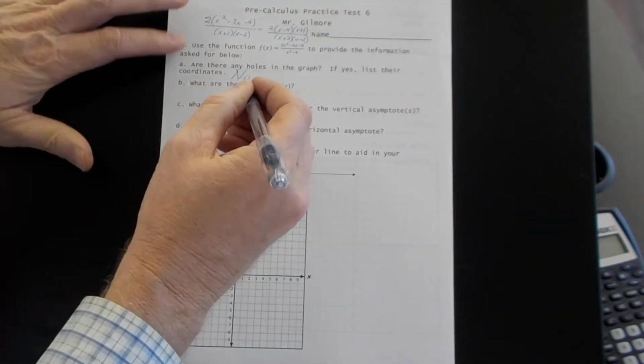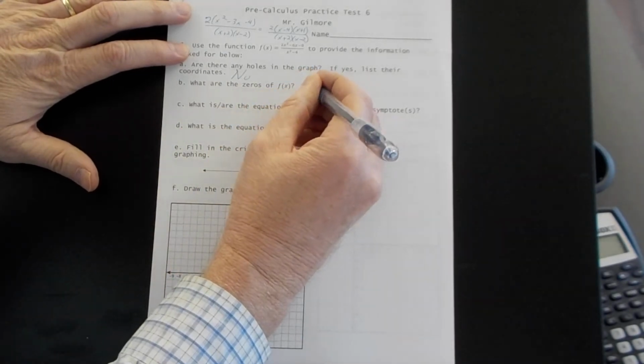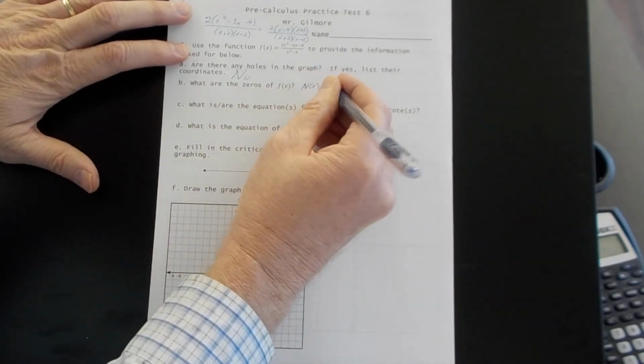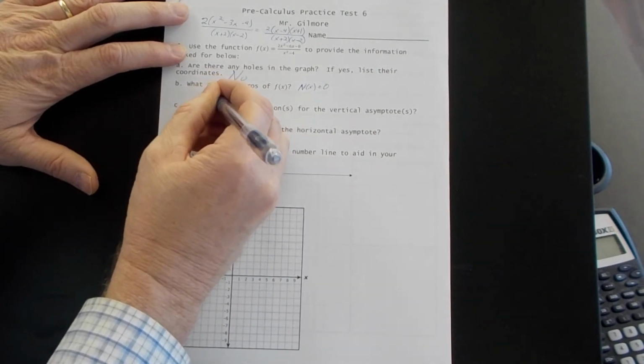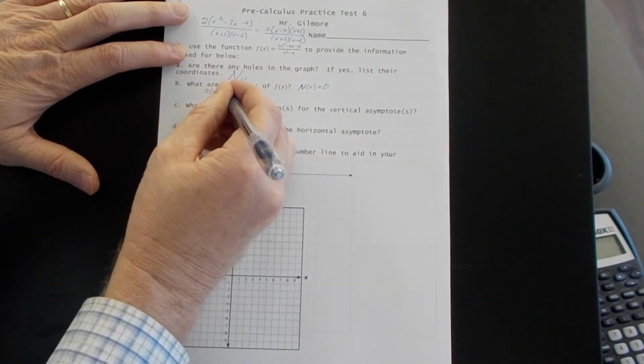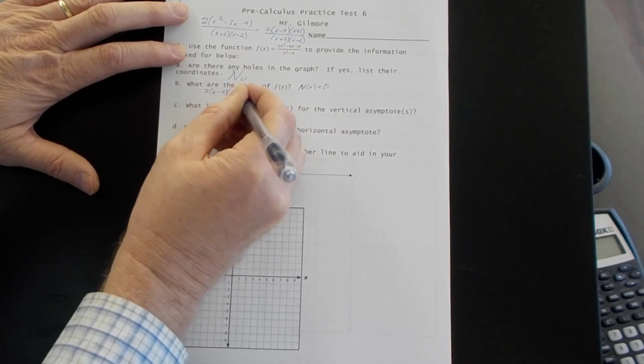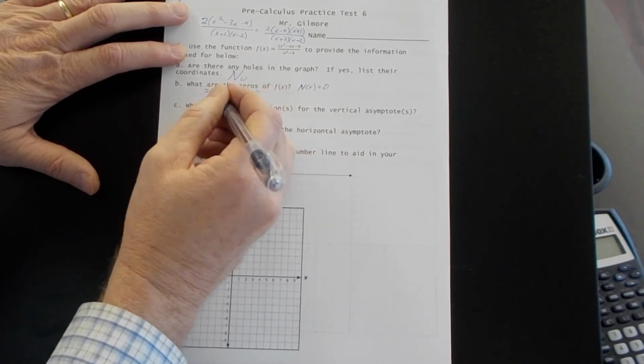Now part B, the zeros, that's the numerator. Set the numerator equal to 0, and I'll leave it in its factored form: 2 times x minus 4 times x plus 1 equals 0.